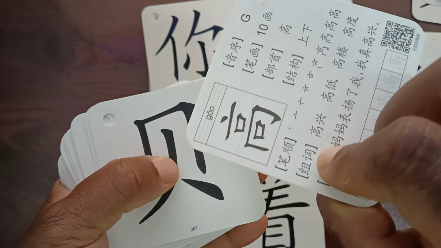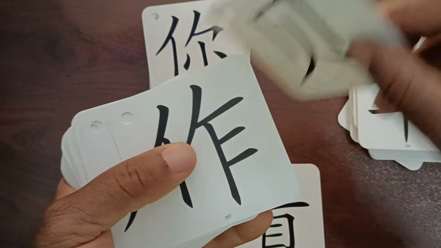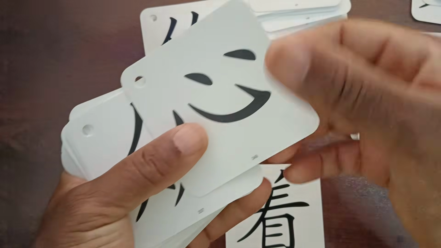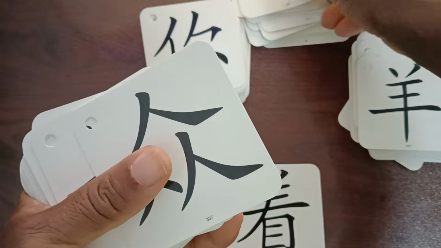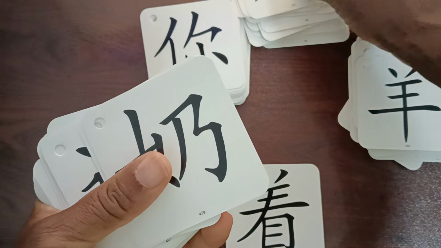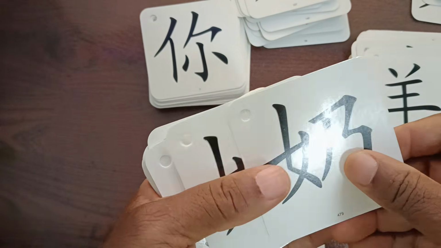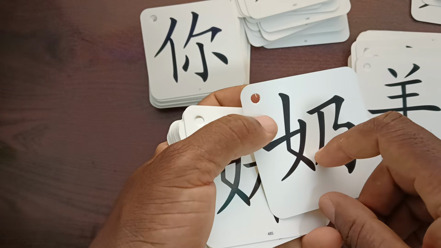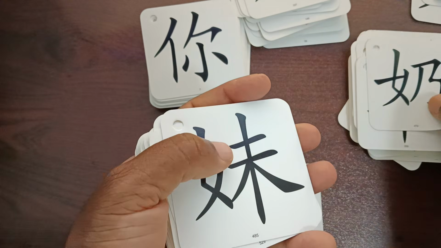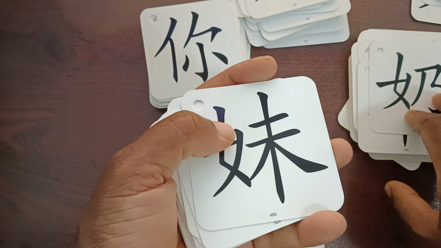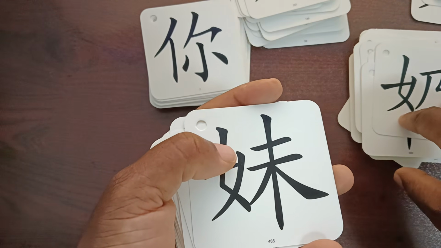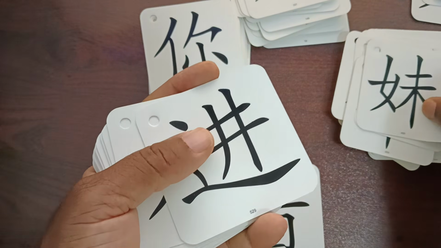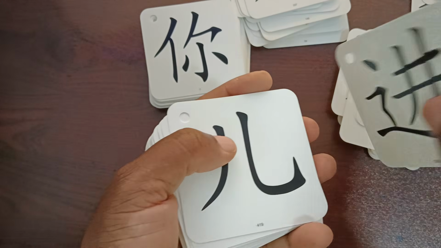Li, Gao, Bei, Me, So, Chuan, Shin, Zhong. This is, if it's not Nai, I can say Nai, got it correct. This is Nai. It means sister. May. Nai and May. One is big sister, one is older sister. One little sister.